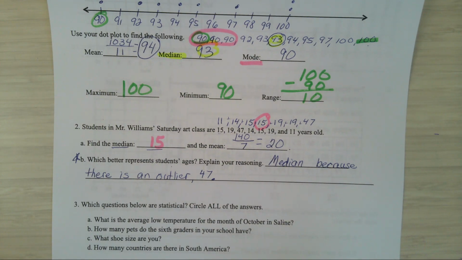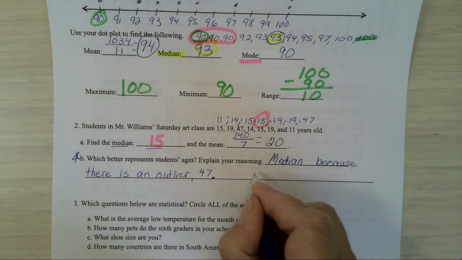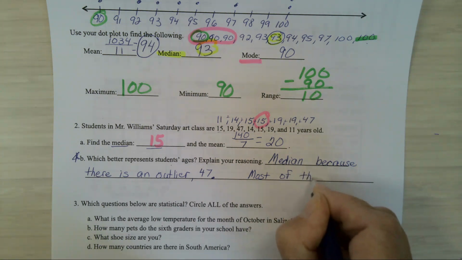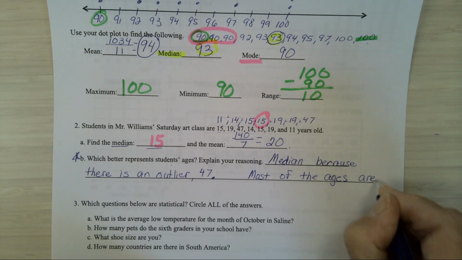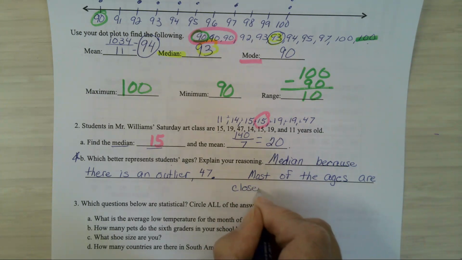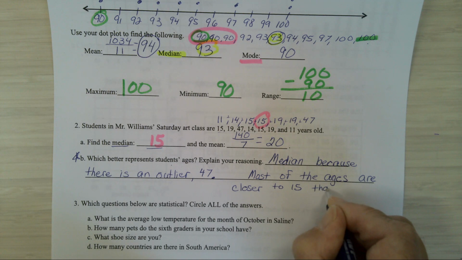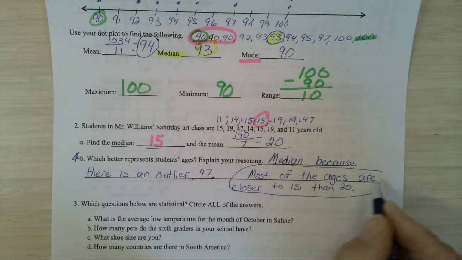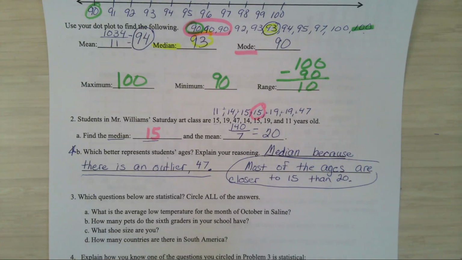Let's say you couldn't remember this reason with an outlier. Then you would just say, most of the ages are closer to 15 than 20, right? So you could write that for another reason. Most of the ages are closer to 15 than 20. All right, so that could be an answer for Y. You don't need both of them, just one if that were a test question.